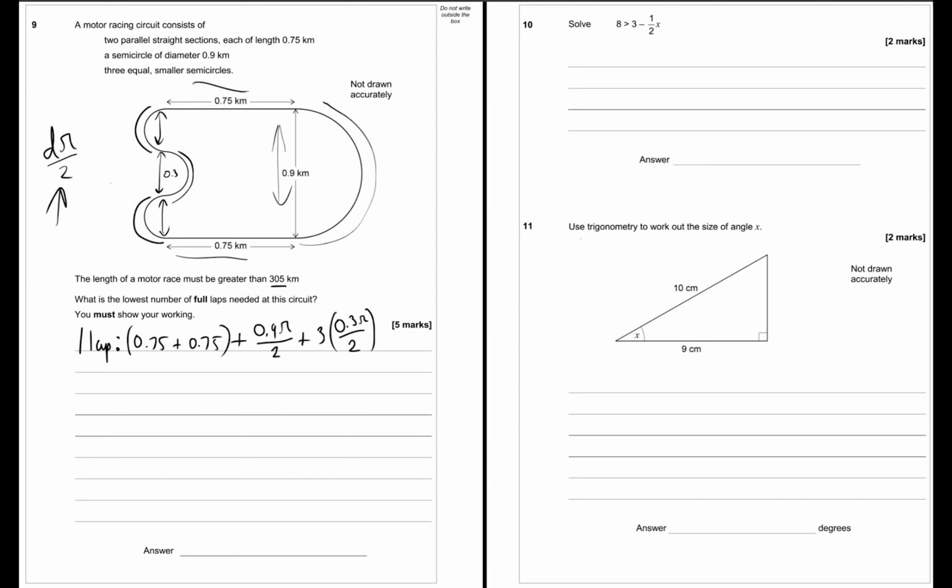So now we can work out what 1 lap equals. So get your calculator out and put it in. So 0.75 plus 0.75 plus, now you've got to use the fractions, 0.9 pi over 2 plus 3 lots of 0.3 pi over 2.